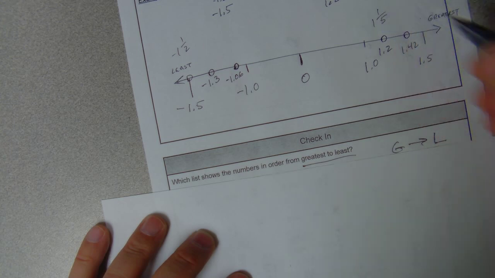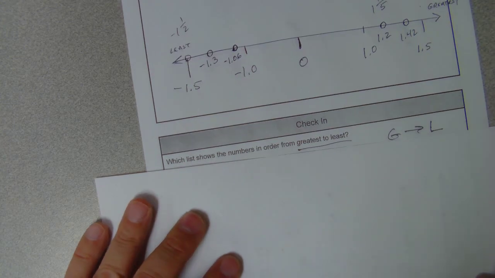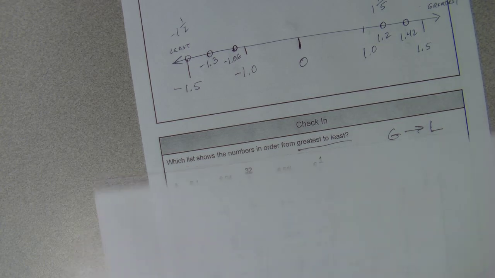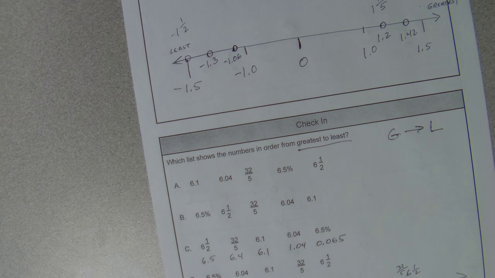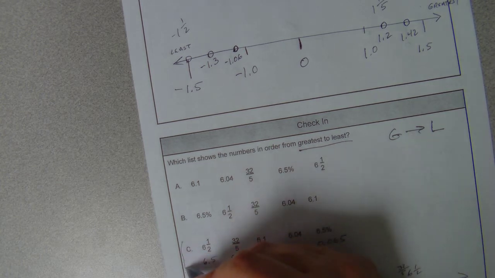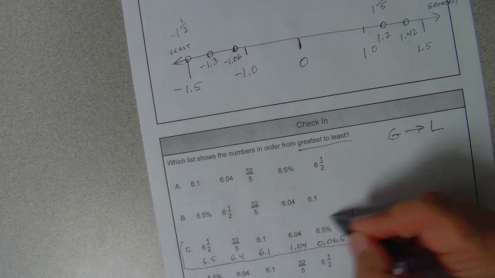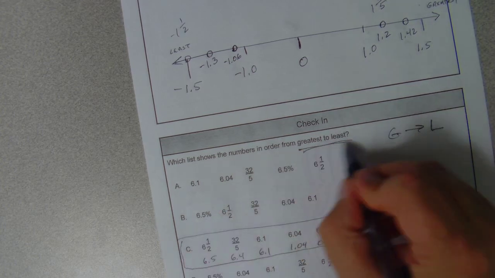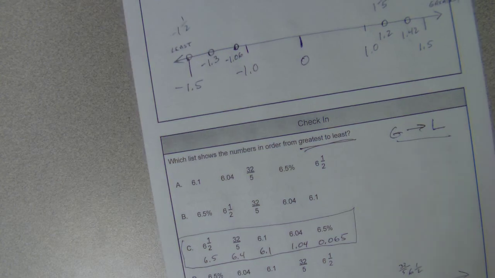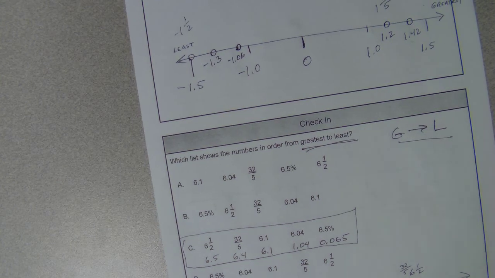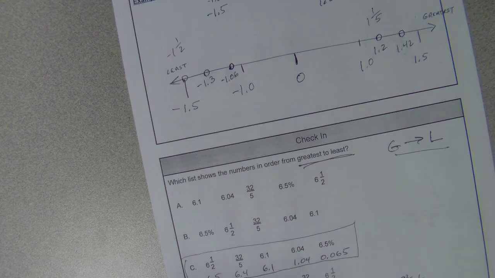So look at that and get started on the check-in. Here's the response for the check-in. It is letter C, but I want you to make sure that you underline G and L and that you provide the numbers on a timeline.